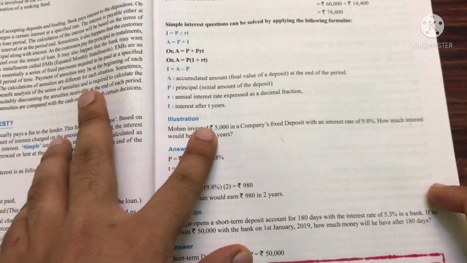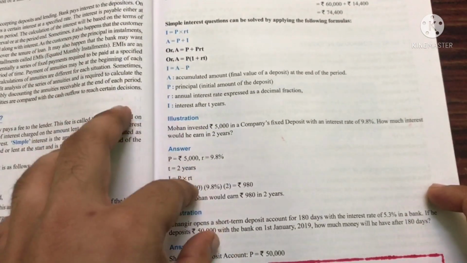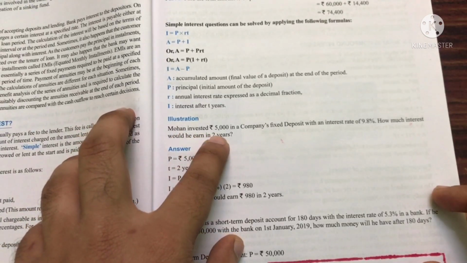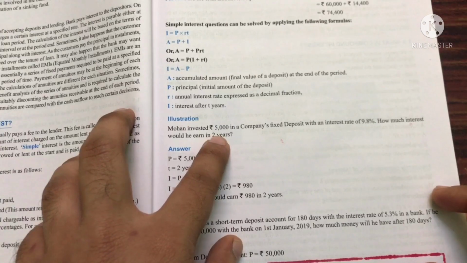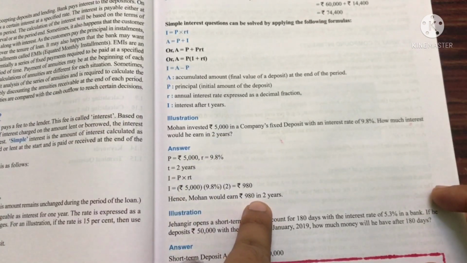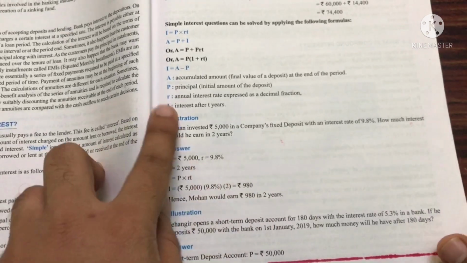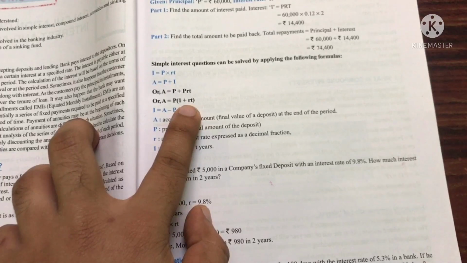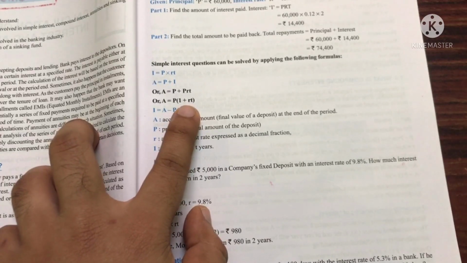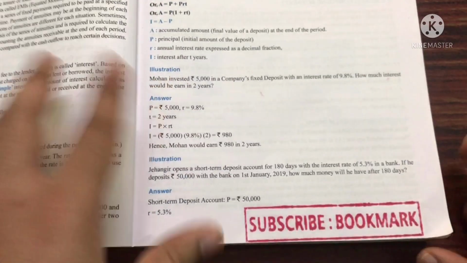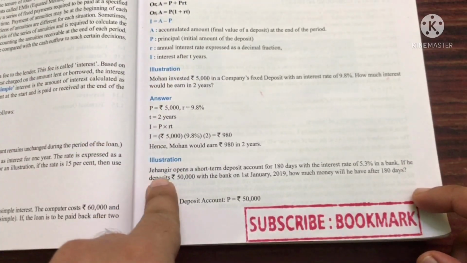So one more illustration they gave, it's quite similar to the previous one. Morgan invested 5,000 in a company fixed deposit at 9.8% per annum, for 2 years. So we are going to get 980 as interest per year. This formula we are going to use in some places. They may ask how much they are going to pay along with the principal. So that kind of problem we are going to discuss now.